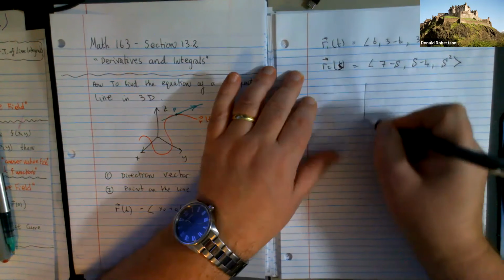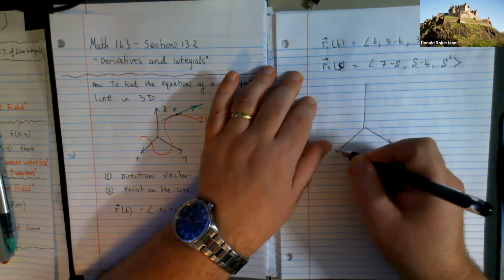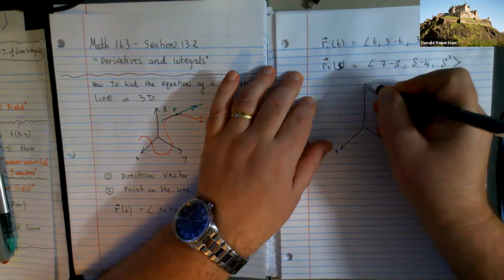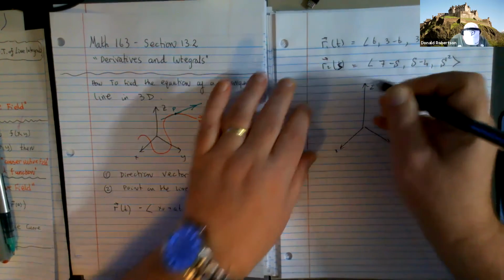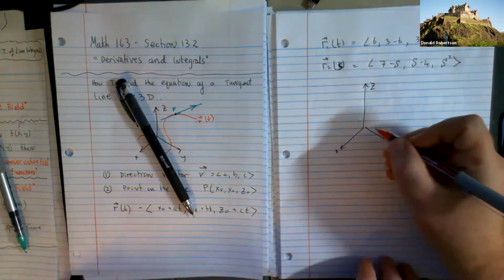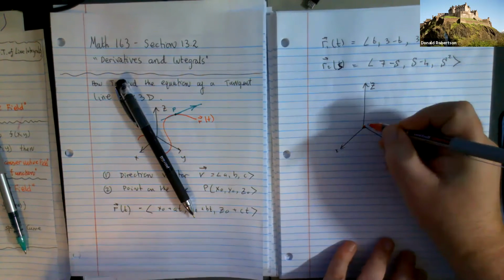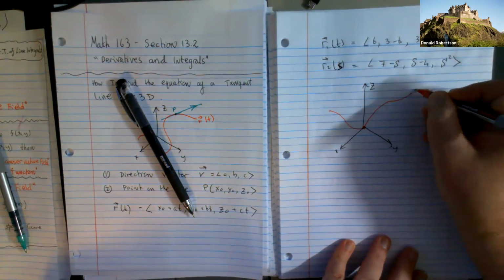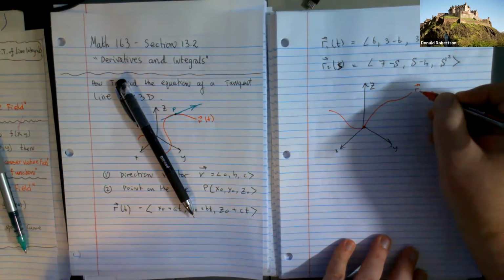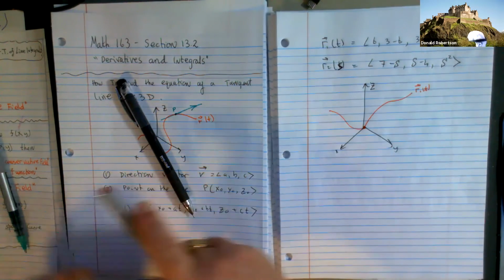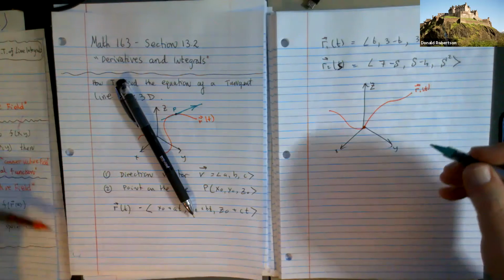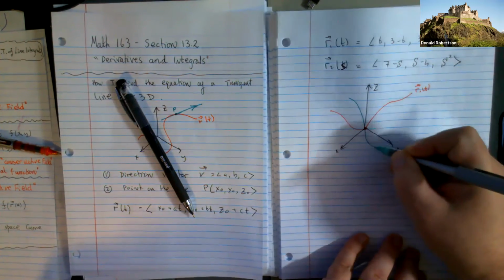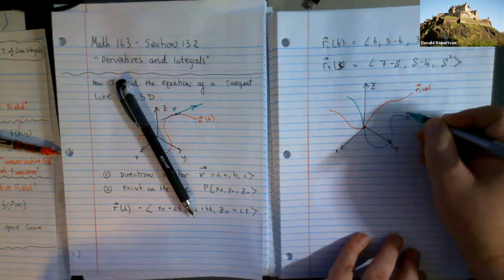And we're being told that these two guys intersect at the origin. So I don't need to find out where they intersect. We're being told that. So can you imagine that might be R1 of t, and R2 of t comes in and does its thing, looks like that.